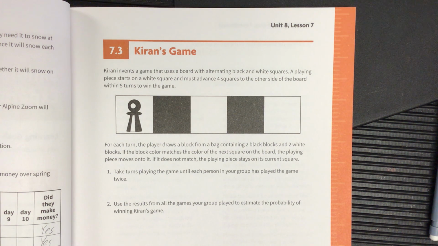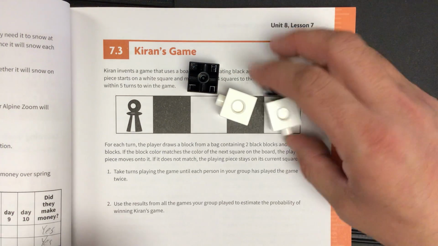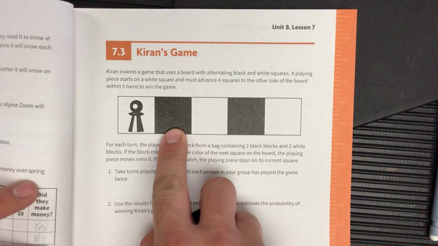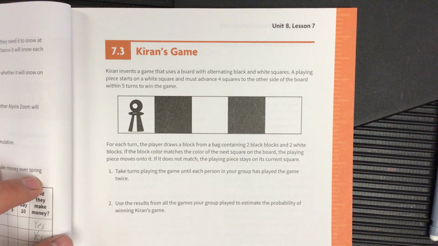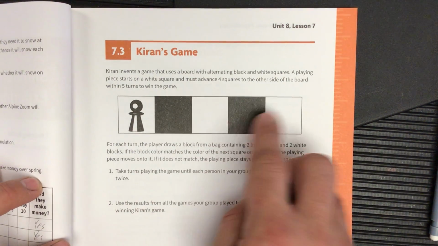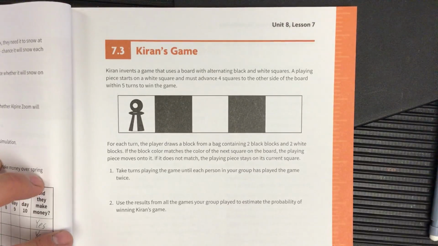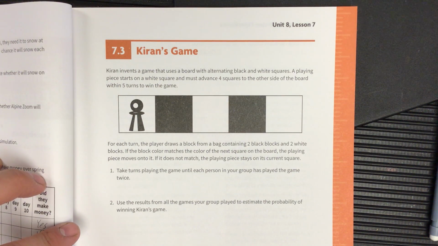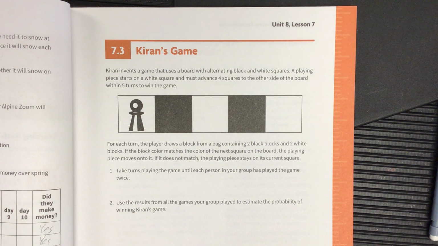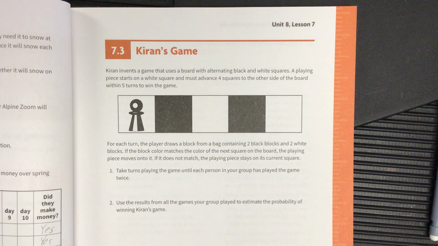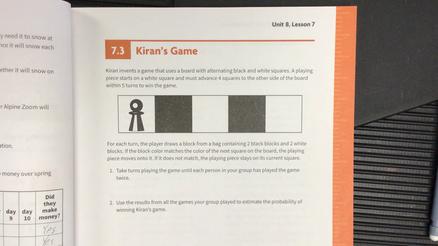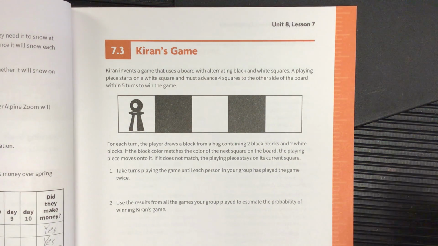All right, so you get 4 chances. I'll show you what I'm putting in here, 2 blacks and 2 whites. In order to move to that square, you got to draw the color. Okay, so you want to get 1, 2, 3, 4 spots over here in 5 turns. Okay, and you are going to play twice. We'll have 2 people. We'll probably have teams.